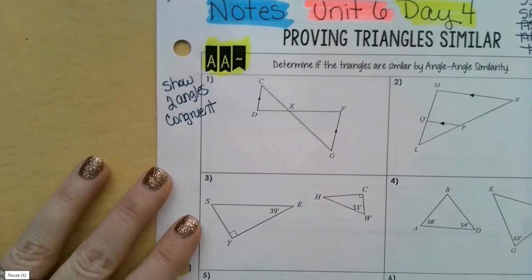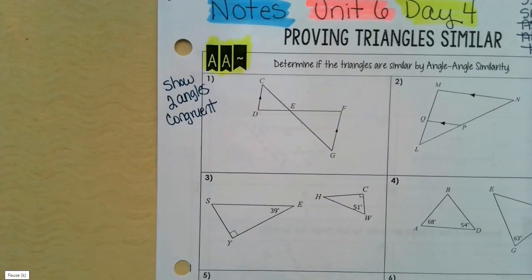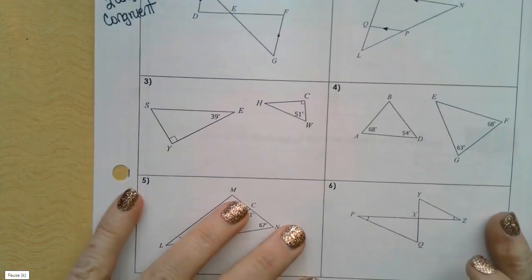Okay, and so you're like, Ms. Ernsberger, well, what about the third angle? Well, there's a theorem called the third angle theorem that says if 2 angles of a triangle are congruent, the third angle is automatically congruent. So let's start with number 3.